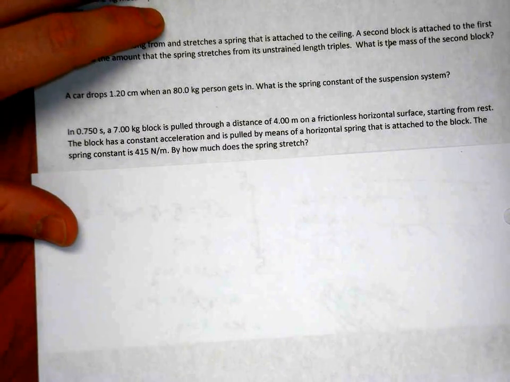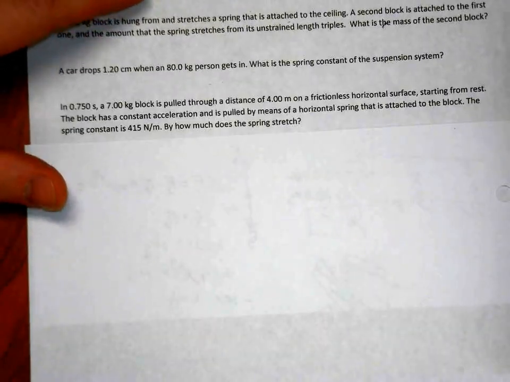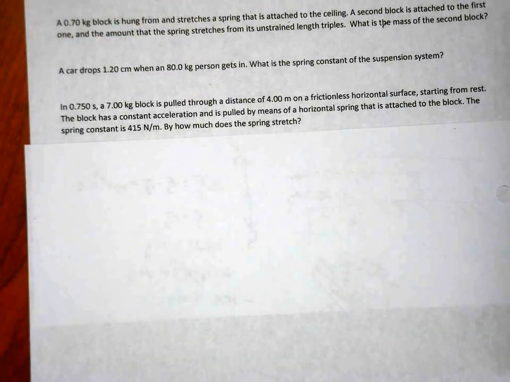Okay, this last one is a bit of a doozy. You have a 7 kilogram block that's pulled some distance on a frictionless horizontal surface starting from rest, and it takes 7.75 seconds. The block has a constant acceleration and is pulled by means of a horizontal spring that is attached to the block. The spring constant is 415 newtons per meter. By how much does the spring stretch?